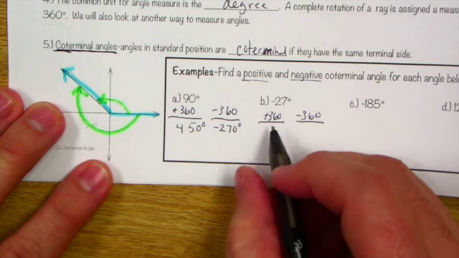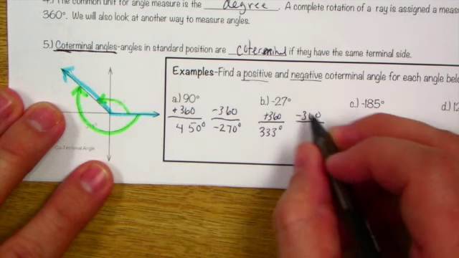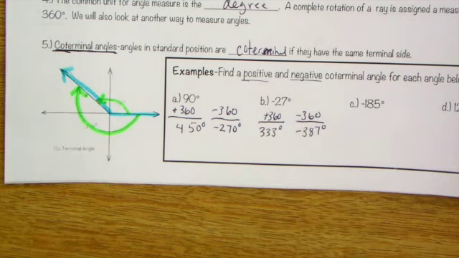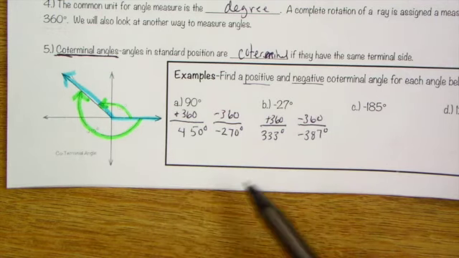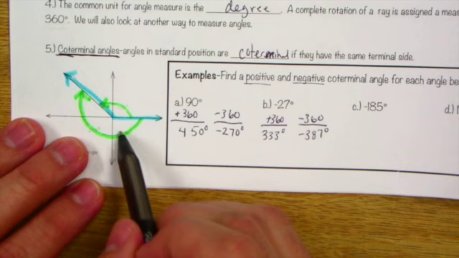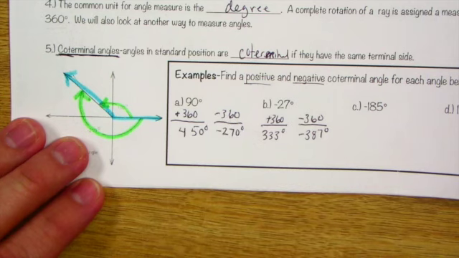Negative 27 degrees plus 360 is 333 degrees. Negative 27 minus 360 is negative 387 degrees. And so I get my positive and my negative coterminal angles. You would do the exact same thing with the rest of these. But this is an outcome, so that one should be fairly easy. Coterminal angles have the same terminal side. They finish in the same place. So just going one way or the other way and finishing at the same place, you simply add 360 or subtract 360. Flip it over.